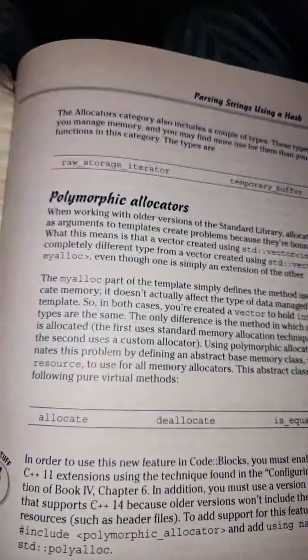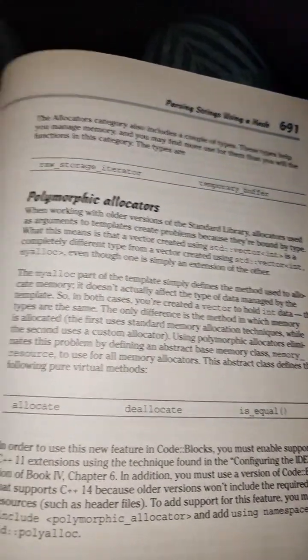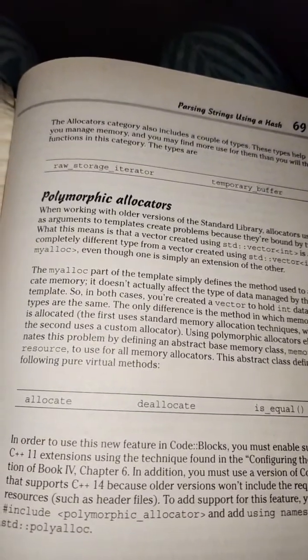The allocators category also includes a couple of types. These types help you manage memory, and you may find more use for them than you will the functions in this category. The types are raw_storage_iterator, temporary_buffer, and polymorphic allocators.